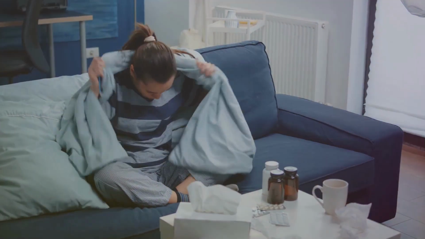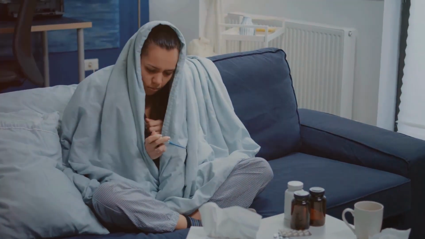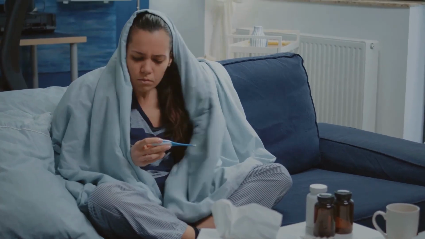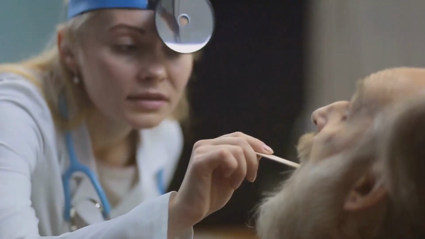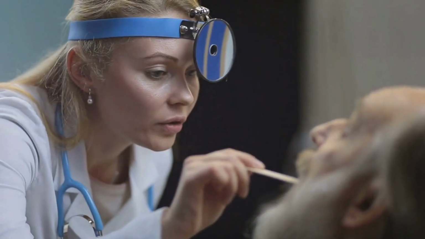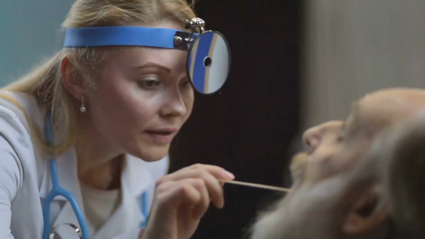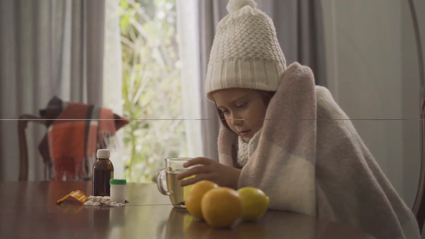Additionally, a fever often accompanies tonsillitis, making the individual feel warm or even hot to the touch. Finally, difficulty swallowing is another key symptom. This can manifest as a feeling of a lump in the throat or discomfort when eating or drinking. Recognizing these symptoms is crucial, but prevention is always better than cure. So stay tuned as we delve into how to keep tonsillitis at bay.